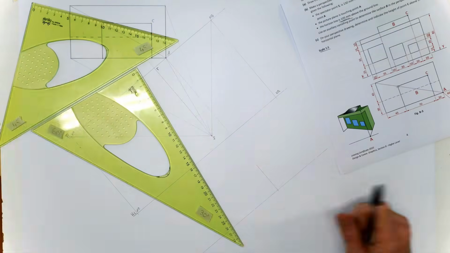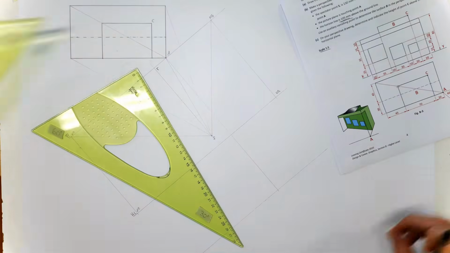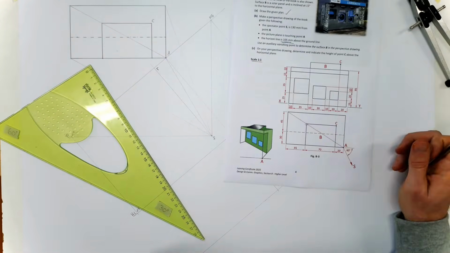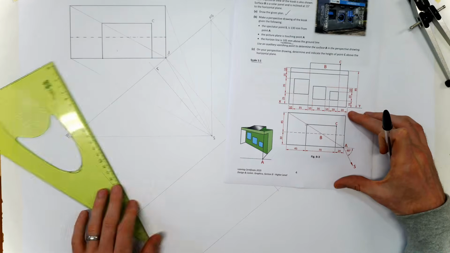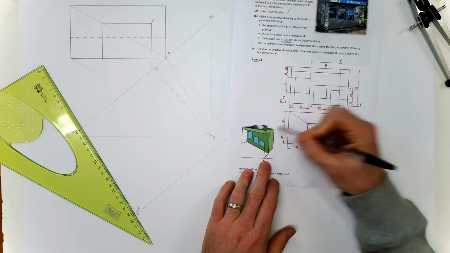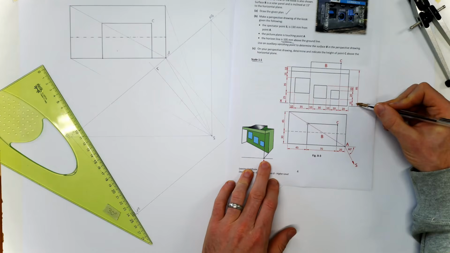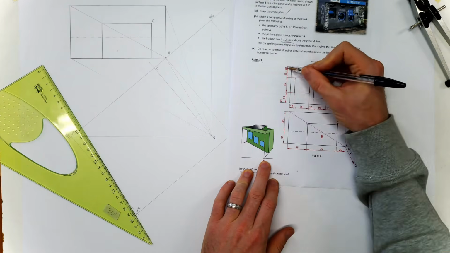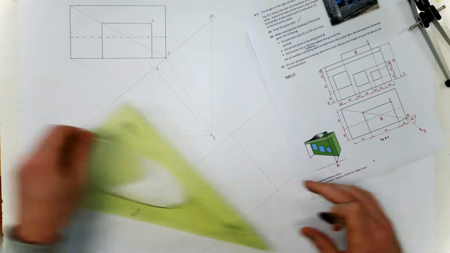So this is where I'll be able to take all my heights. So the overall height of the object, this height here, we've got at 85. And then there's this distance coming down 10.